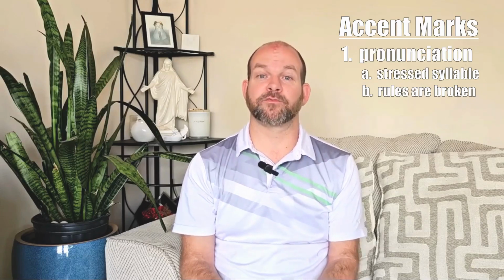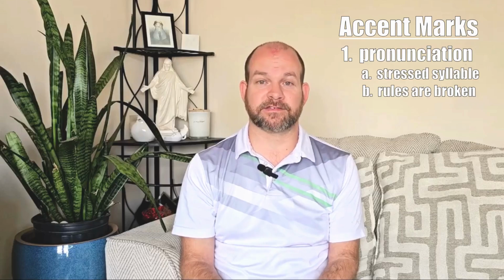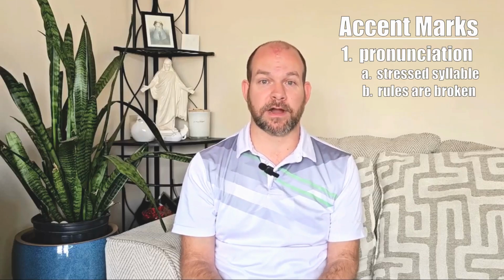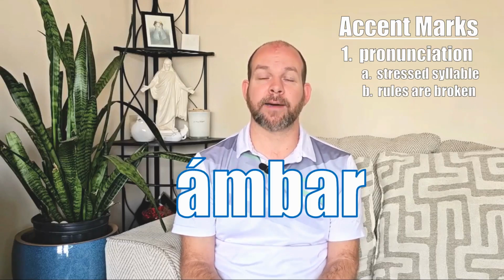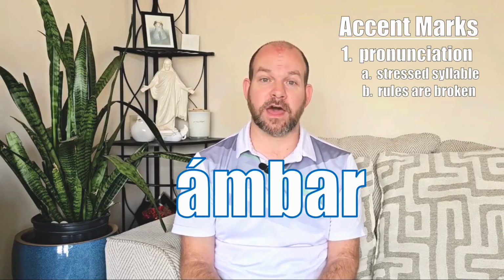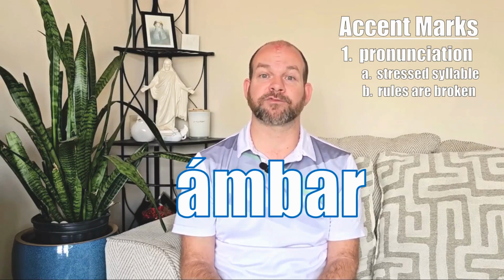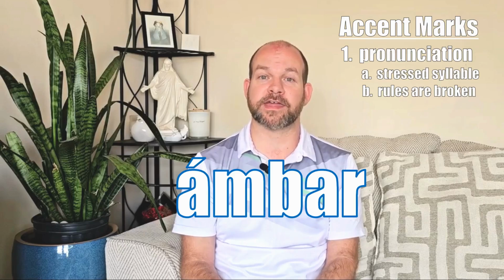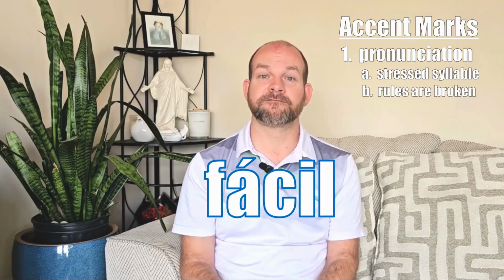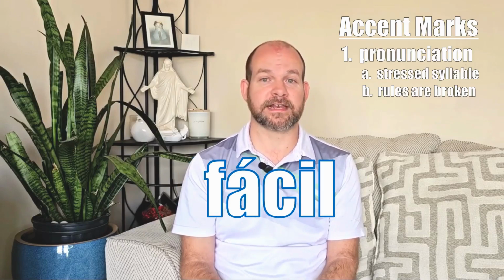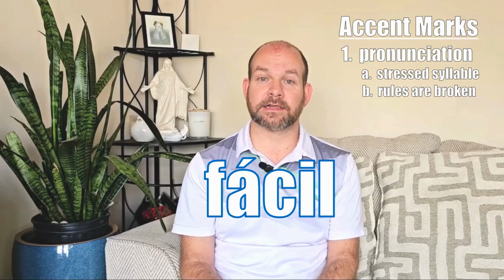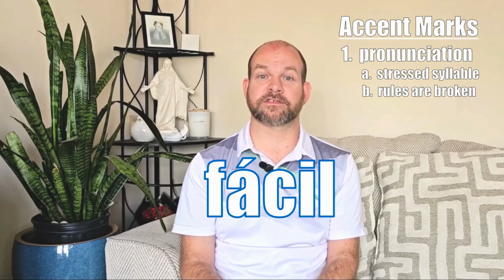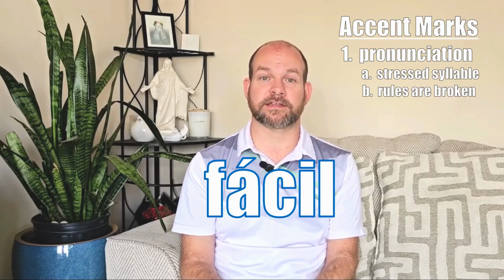Here are some examples of words that have the stress on the second to last syllable that also need an accent mark. Ámbar, ámbar. This word ends in an R, and so normally the stress would be on the last syllable, but it's not. It's on the second to last syllable, and so we have to write an accent mark above that first A. Ámbar. Fácil, fácil. This word ends in an L, and so normally the stress would be on the last syllable, but it's not. It's on the second to last syllable, and so we have to write an accent mark above the A.